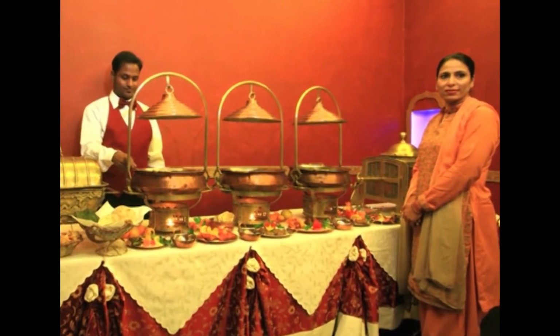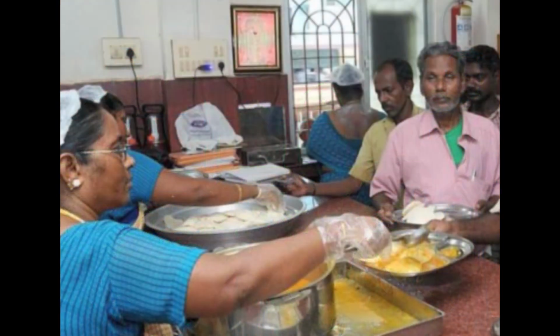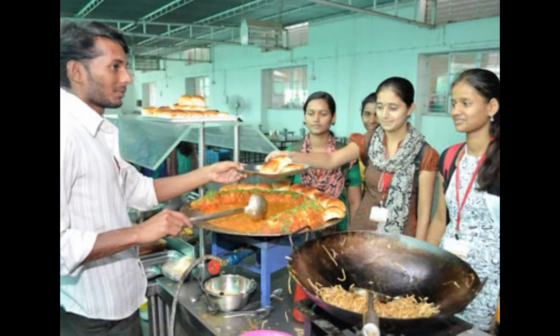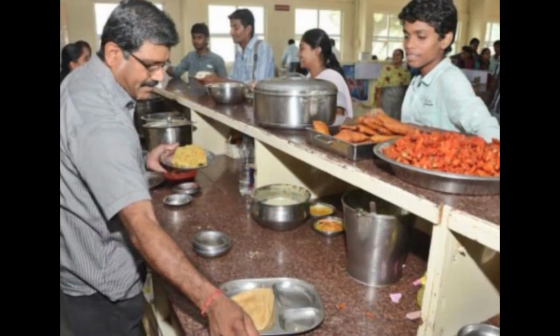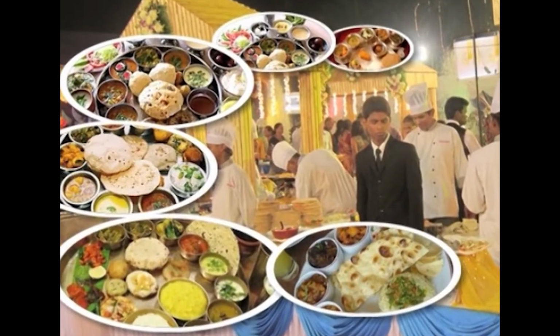Also, in canteens or cafeterias that are commonly seen in institutions, the menu is fixed. On a particular day, a particular type of menu is being served. But in a food service establishment like large restaurants or hotels, we get a variety of items. The menu cannot be fixed.